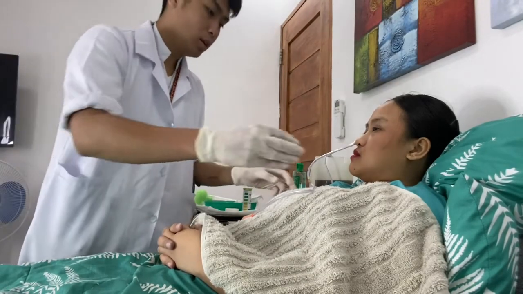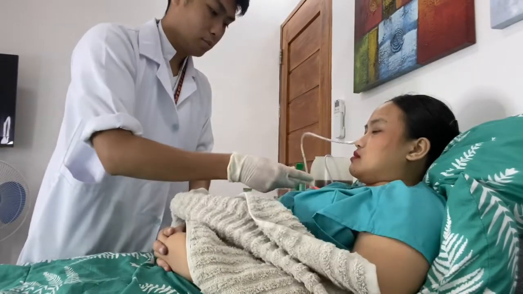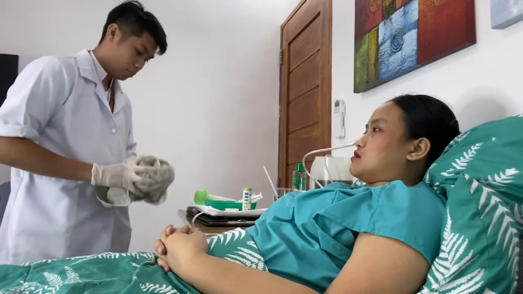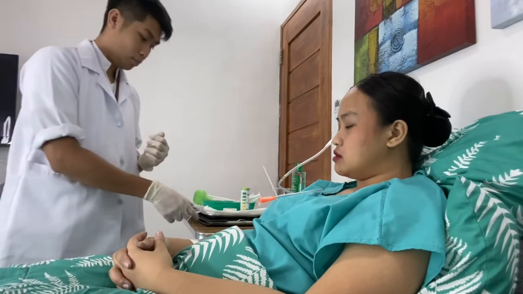Ma'am, I'm gonna remove the towel, okay? Okay. Evaluation. Evaluate the patient's response to the procedure. Document the procedure and other important data on the client's chart. Ma'am, I'll just secure the tube onto your gown, okay? Okay.